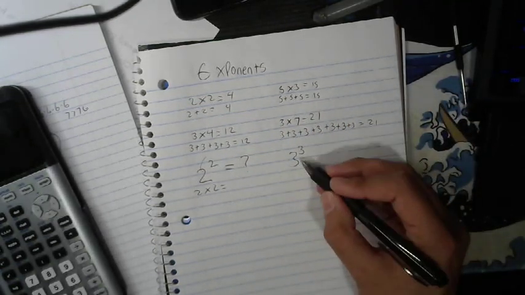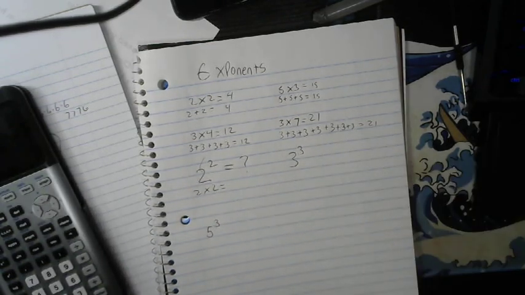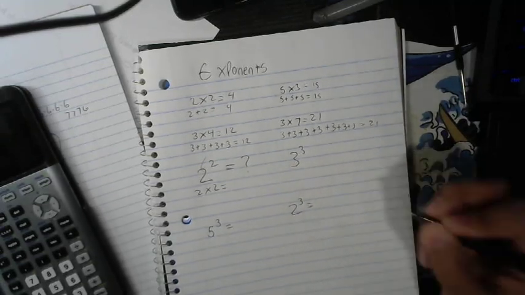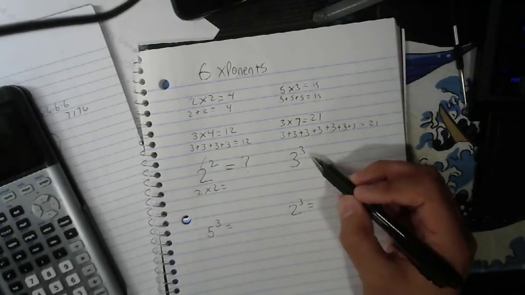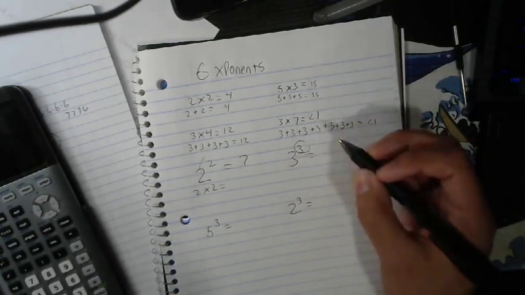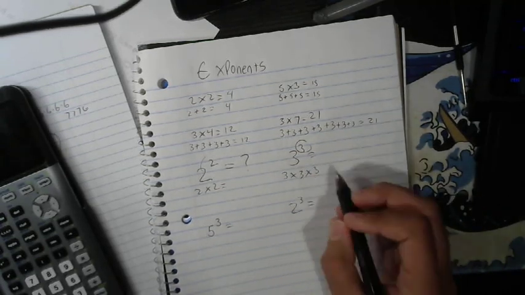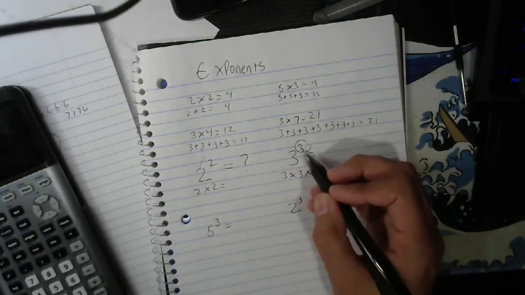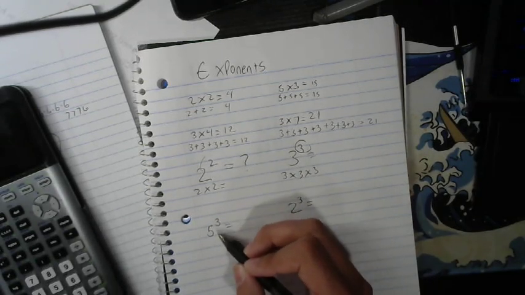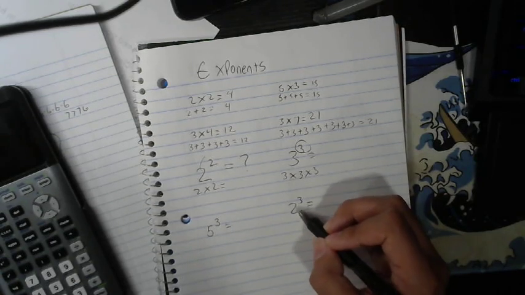Okay? Now let's try this one. 3 to the third power, or 5 to the third power, or 2 to the third power. So what does this one mean? What this means is 3 times 3, 3 times. 3 times 3 times 3. The third power means 3 times 3, 3 times. 5 to the third power is 5 times 5, 3 times. 2 to the third power is 2 times 2, 3 times.